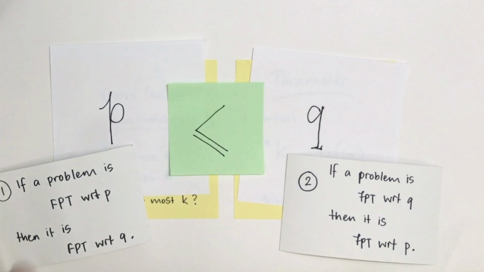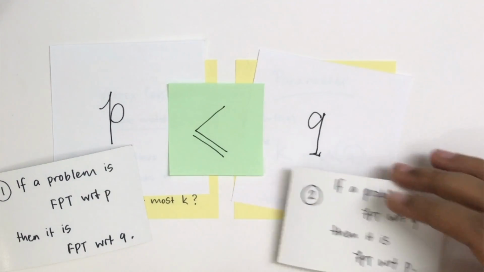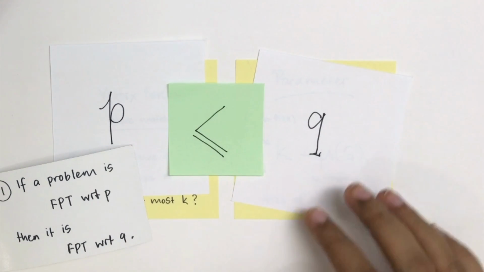So if a problem is FPT with respect to one of these parameters, then it implies that the problem is FPT with respect to the other parameter as well. But which one implies which? So take a moment here, pause, and make sure that you have come to a conclusion about which option you want to bet on.